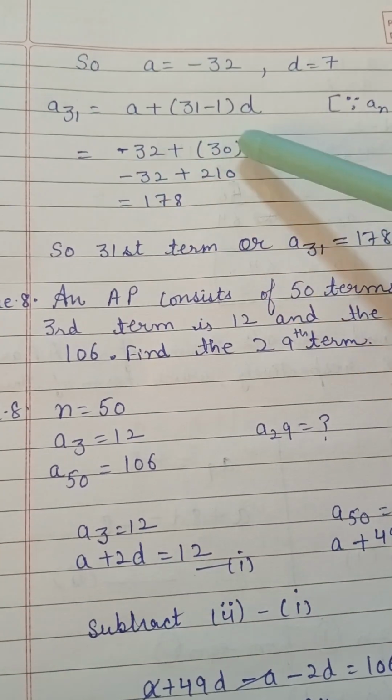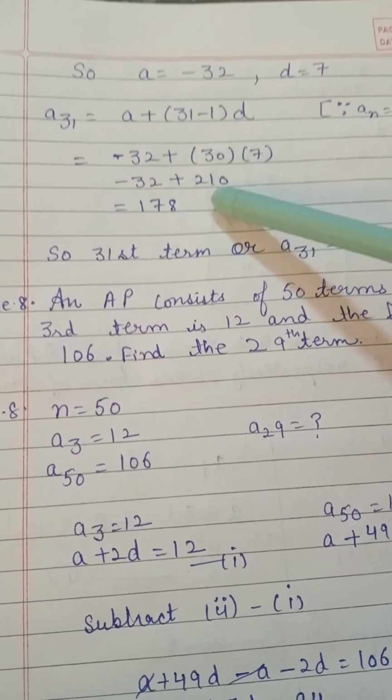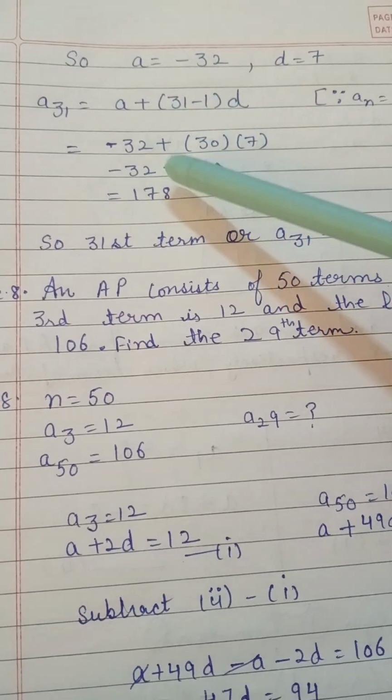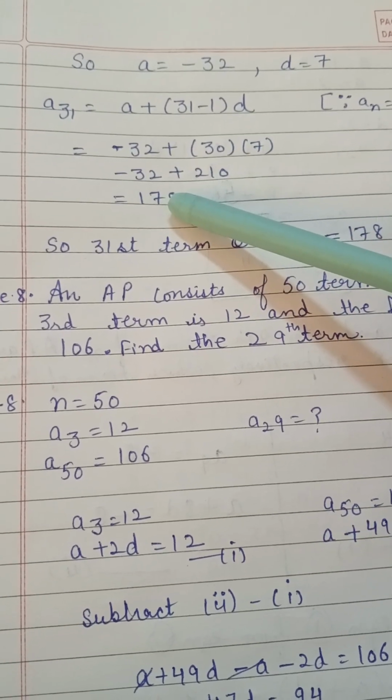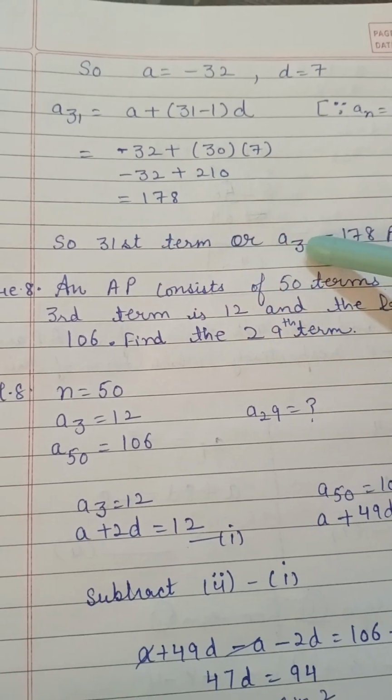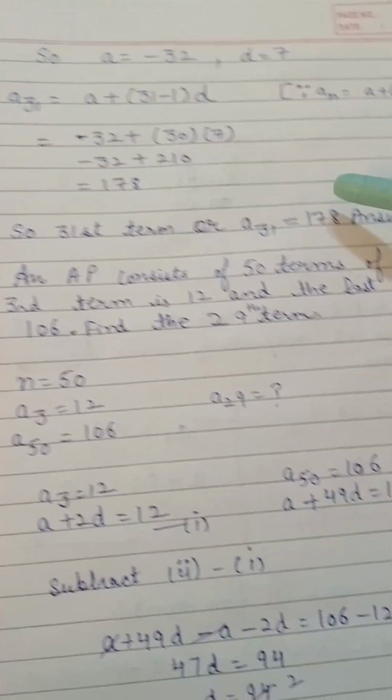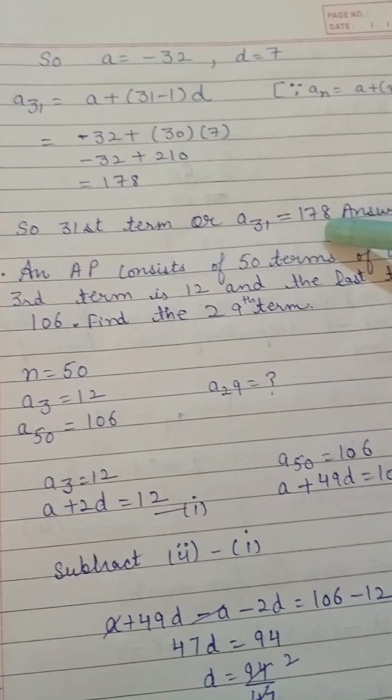So minus 32, 7 threes are 21, this is 210. When we subtract, because plus minus minus, it will become 178. So the 31st term or A31 we can say is 178.